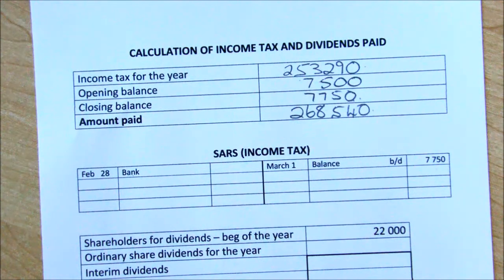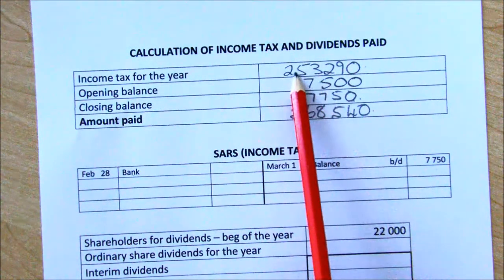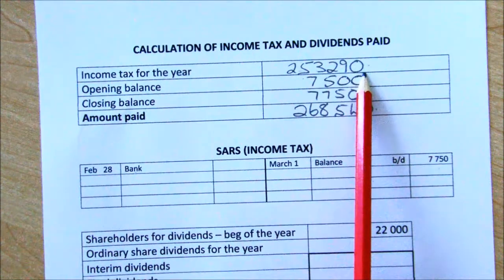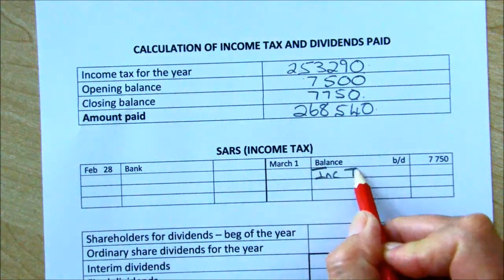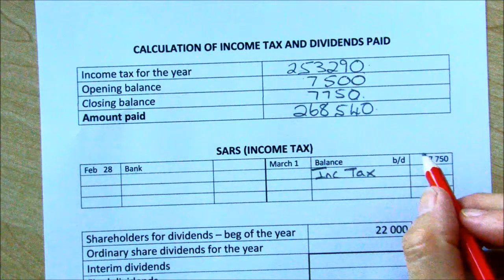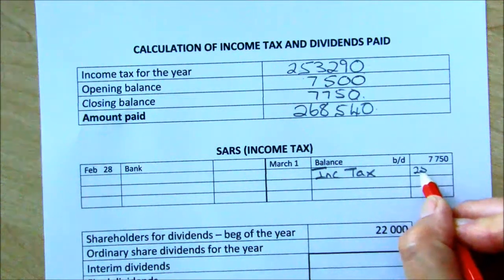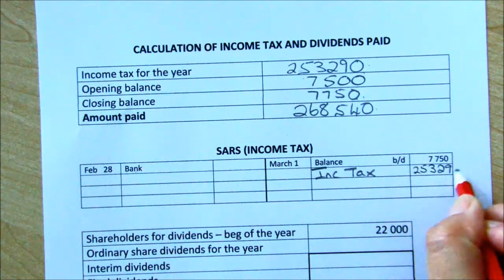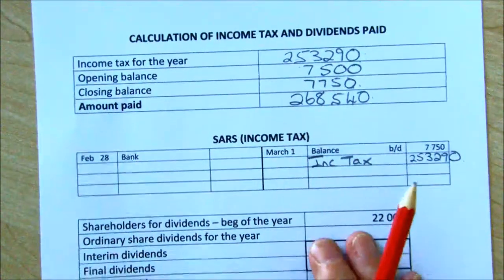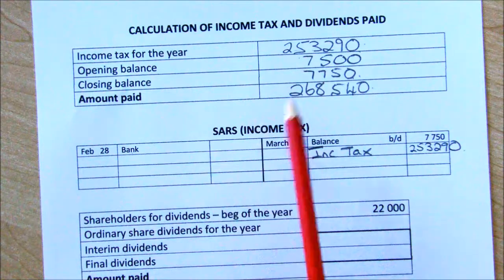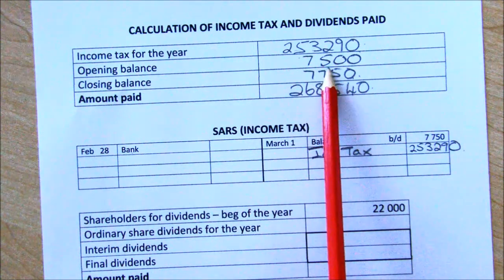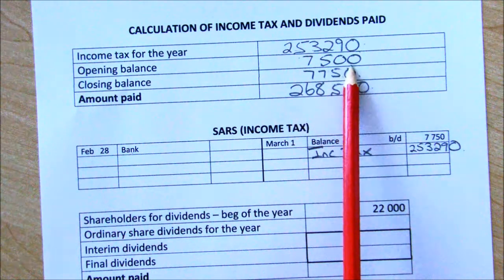That is your bank figure. What we do know is that our income tax is 253,290. So you would have debited income tax, your expense, and you would credit the SARS account because that's what you owe. So that's a double entry, and we revised this earlier. And then you were told that you had a debit balance of 7,500.